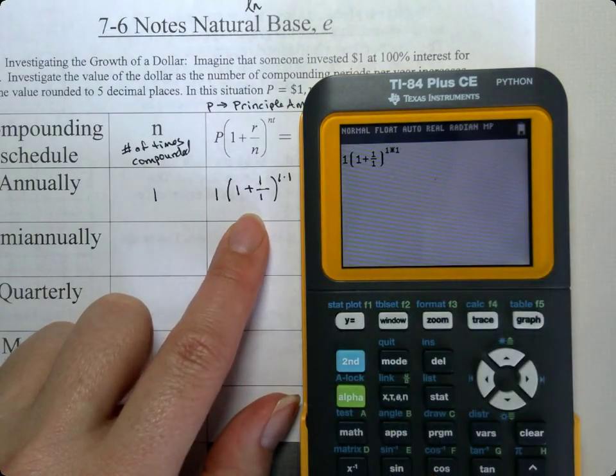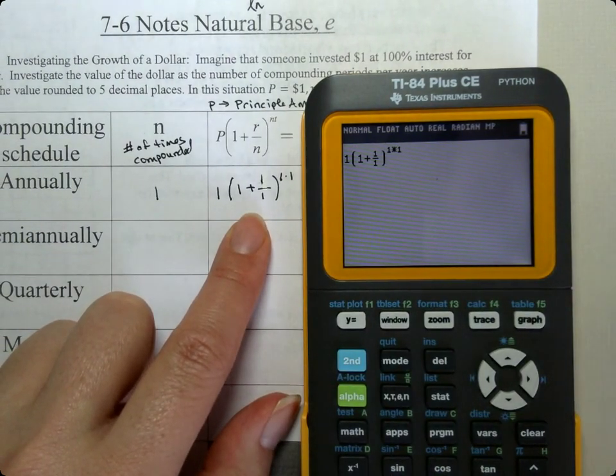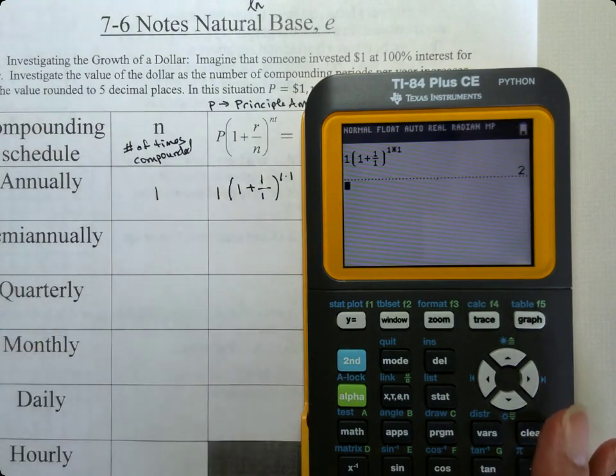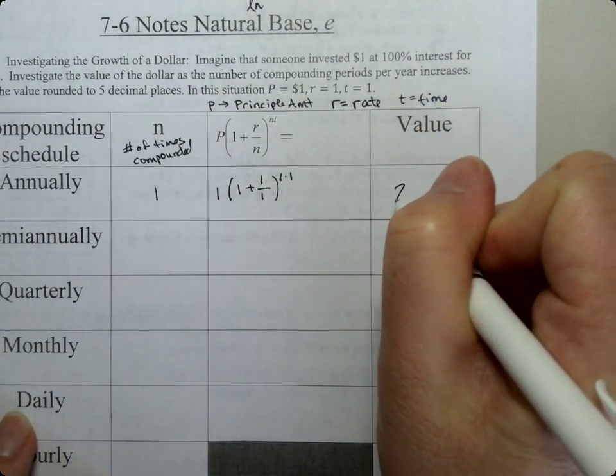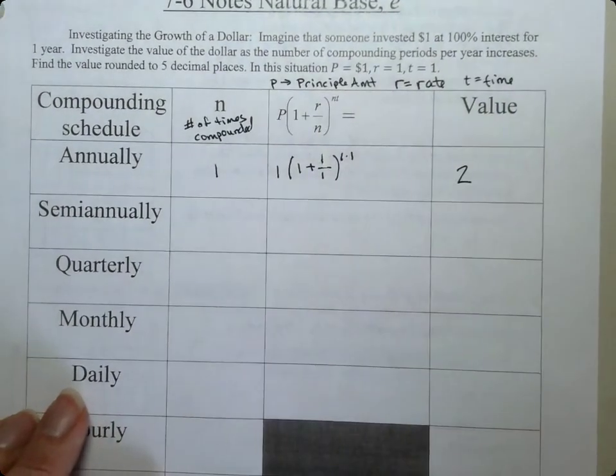Okay, again, we shouldn't need to use our calculator for this, okay? But the answer is 2. Because if you're getting 100% back, you've doubled your money. You had your $1, and then you got an extra $1. So the value of this account is going to be 2. All right, what does semi-annually mean?